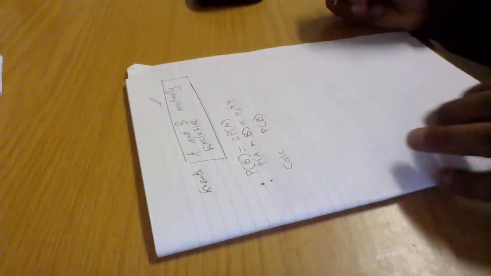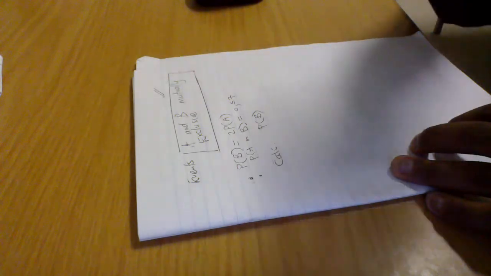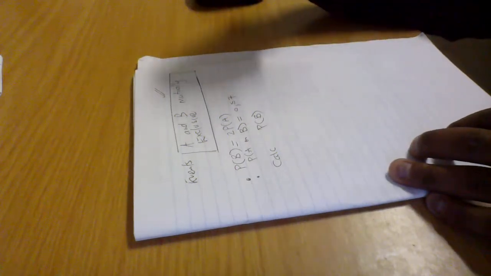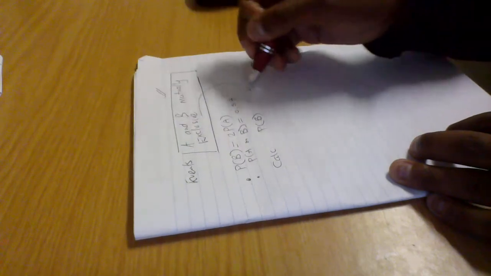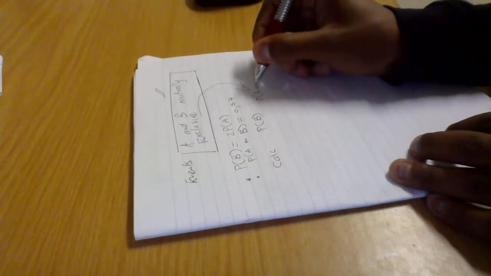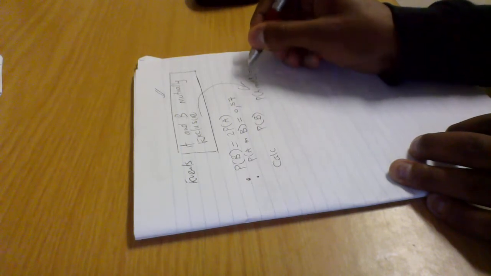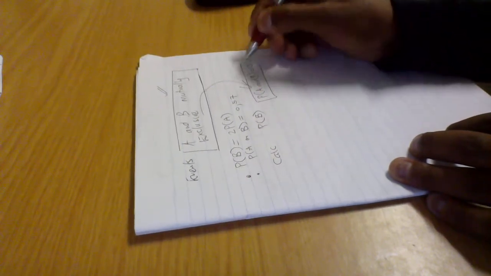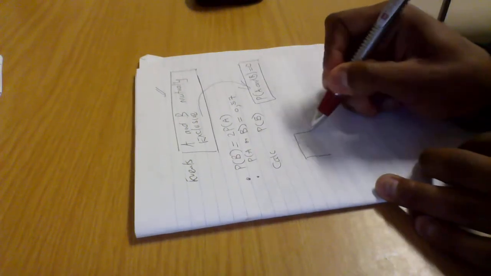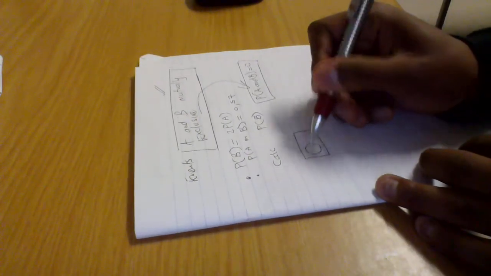So to calculate the probability of B here, just mark this first statement which says A and B are mutually exclusive. What does this tell you when they say events are mutually exclusive? It tells you that the probability of A and B is equal to 0. Where do I get this? I'll just explain the mutually exclusive part.